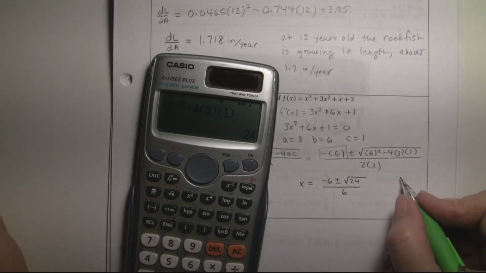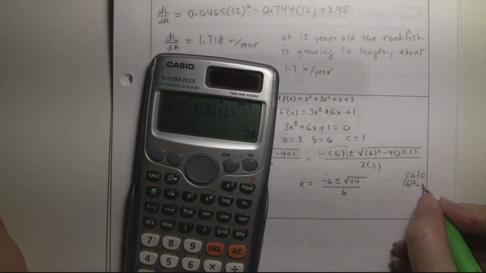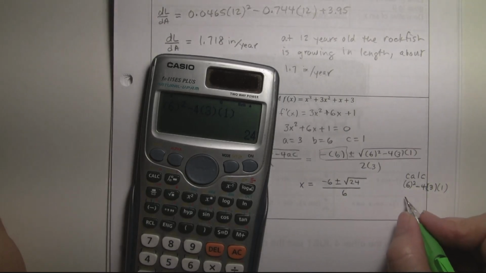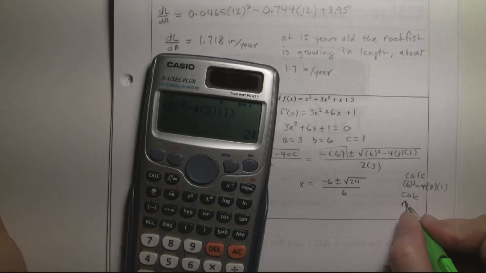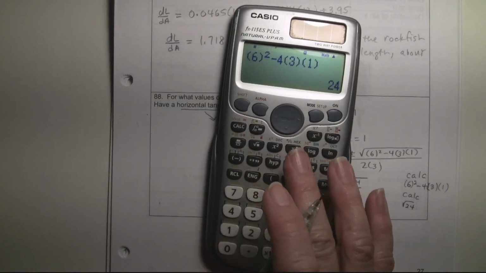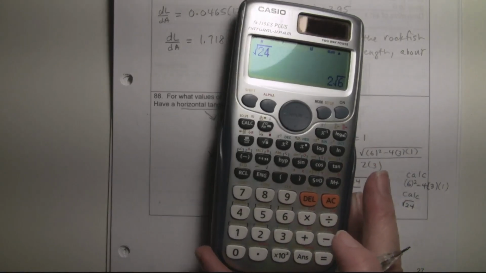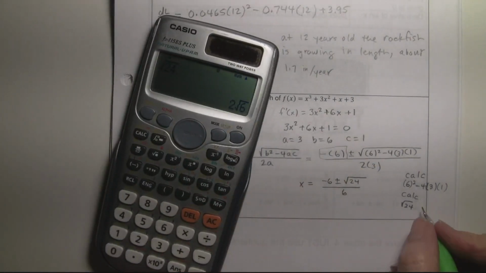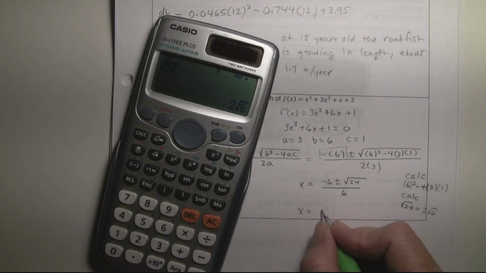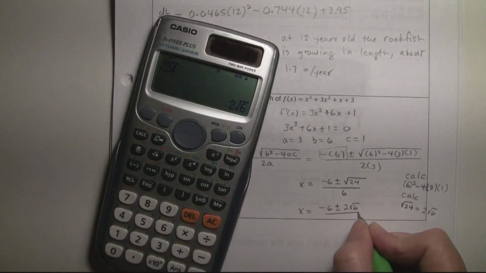And then the next thing I'm going to do, so this is what I did with my calculator so far: I did 6 squared minus 4 times 3 times 1. And then what I'm going to do with my calculator is the square root of 24. You could do the square root of the answer, but it's 2 square roots of 6. So that's equal to 2 square roots of 6. So I'm going to have here x equals negative 6 plus or minus 2 square roots of 6 over 6.